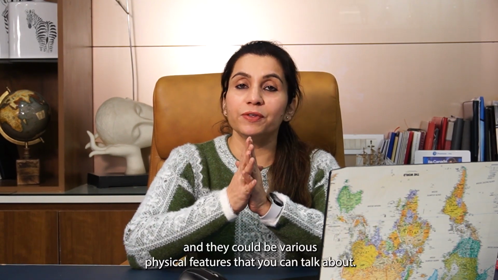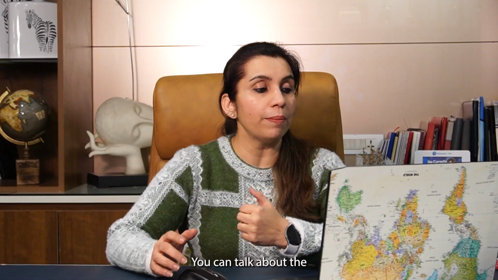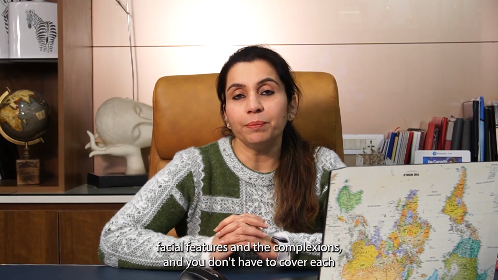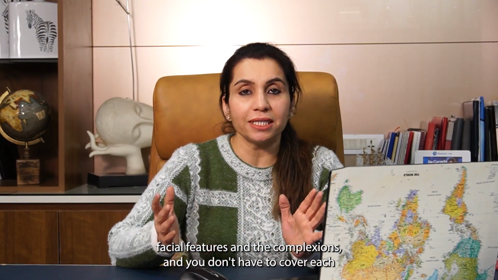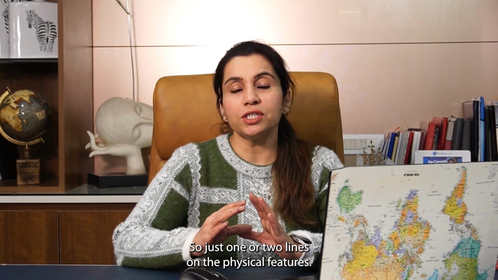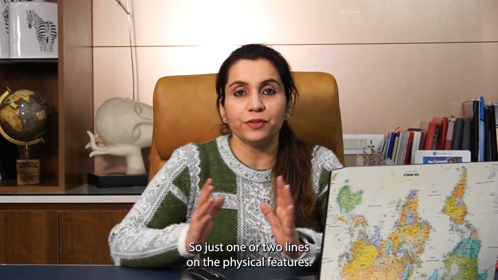Now there could be various physical features that you can talk about. You can talk about the height, the build, the hair, eyes, facial features, and the complexion. And you don't have to cover each and every physical feature. You can describe the prominent ones. So just 1 or 2 lines on the physical features.